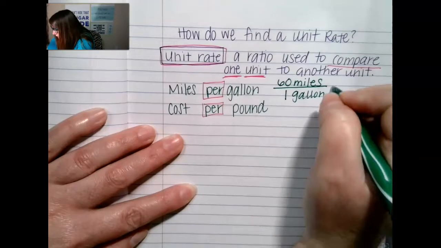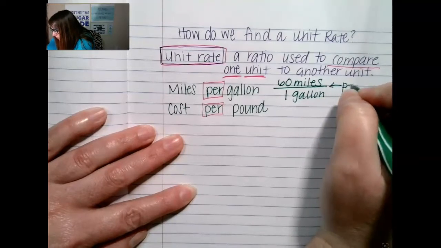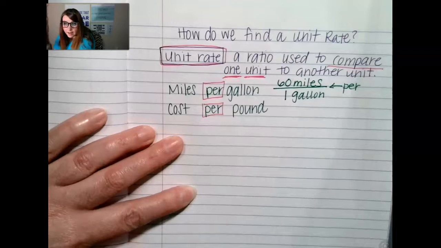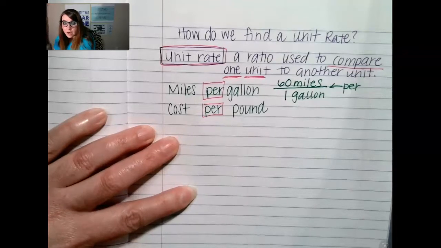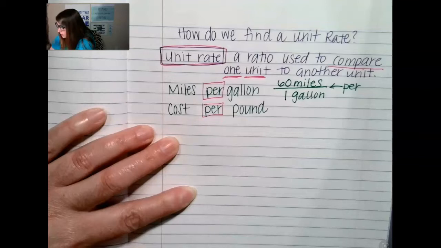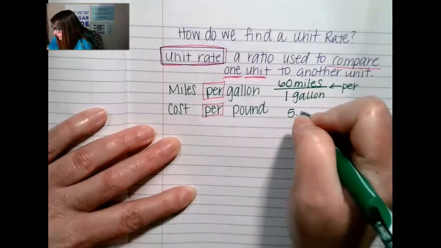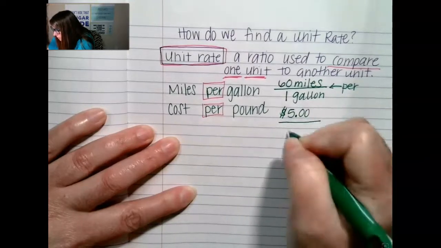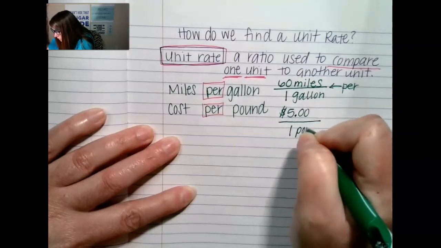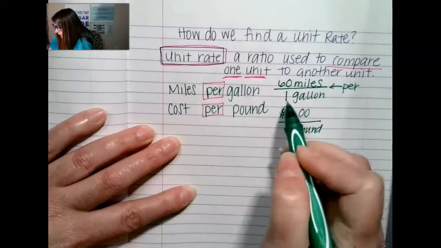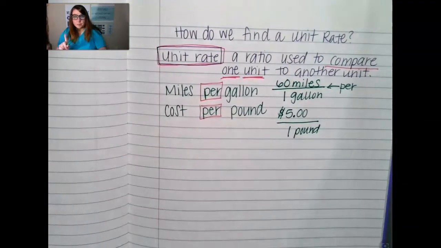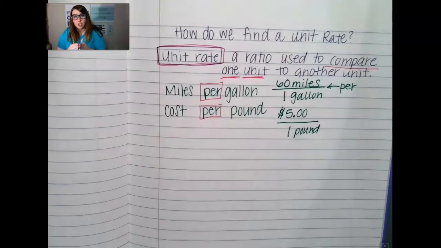Okay, so this line right here is our per line, not like a cat purring, but our gallon line. Okay, cost per pound, so like $5 per 1 pound. Okay, again, unit rate is right here. It's the 1. So unit rate means getting to 1.